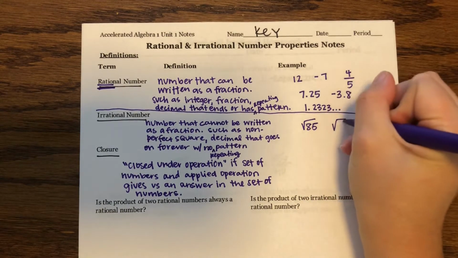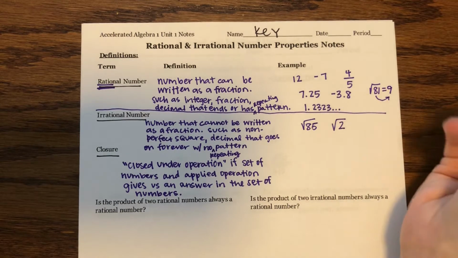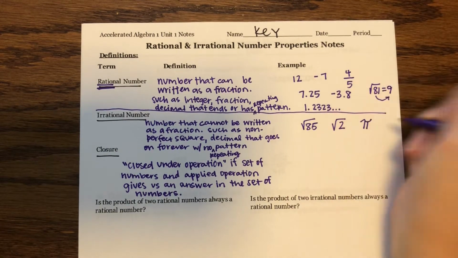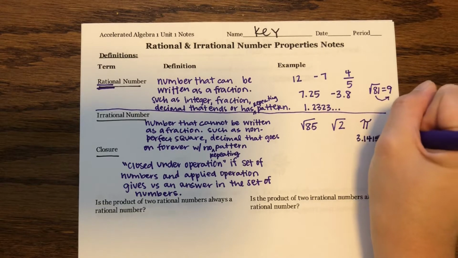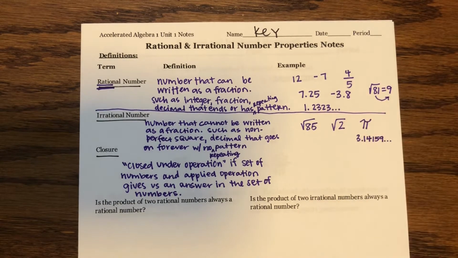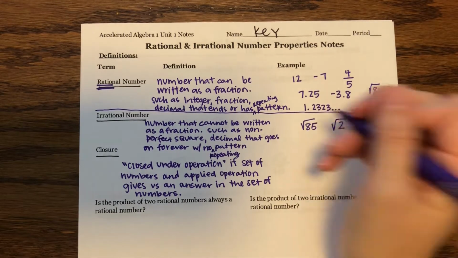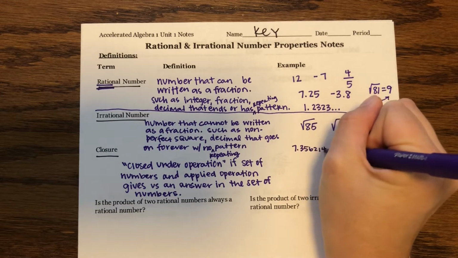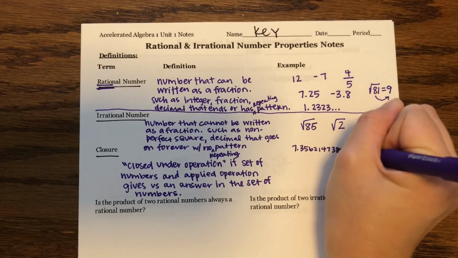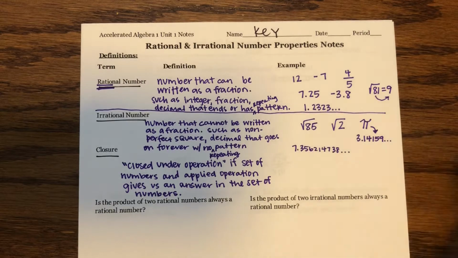Another common one, square root of 2. Pi is also an irrational number because it's 3.14159... and it goes on forever. Okay, and then we could also just have a random decimal, maybe 7.356214738. Okay, and it goes on forever. We don't know what the pattern is, so we have to say it's irrational.